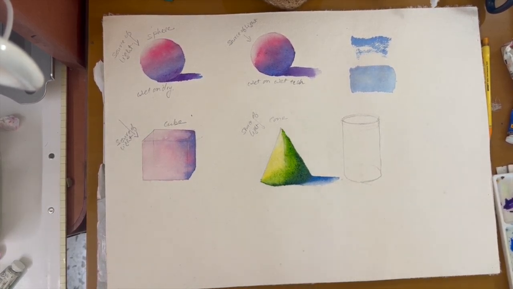So here a cone is ready with the source of light, which is from the left side. So it is as simple as that.